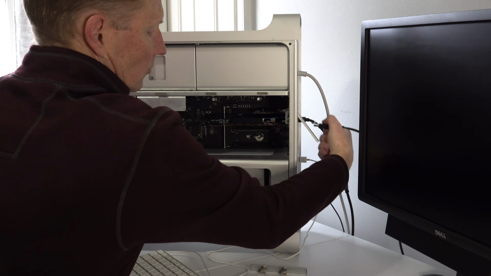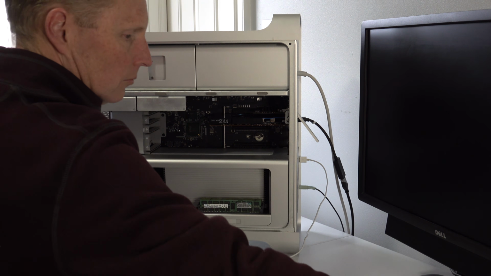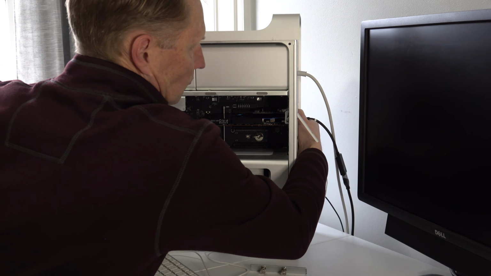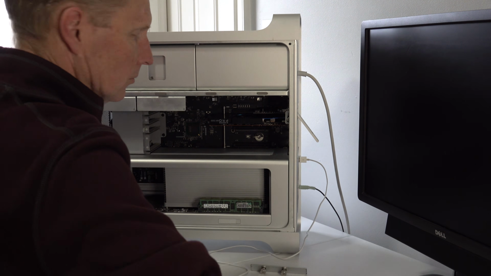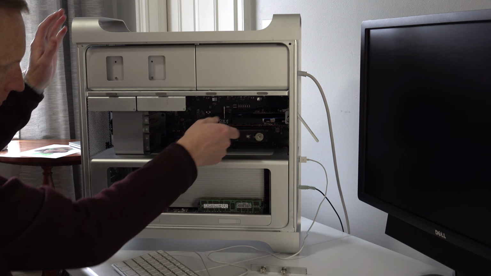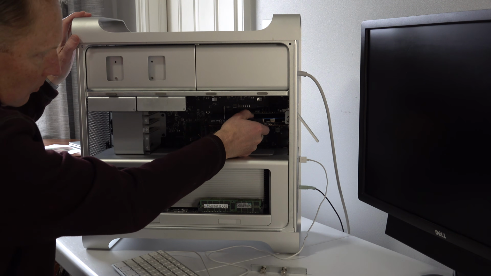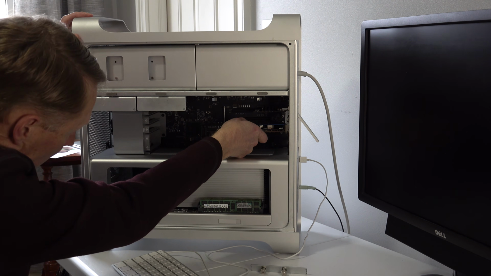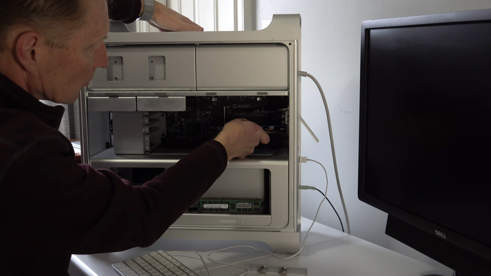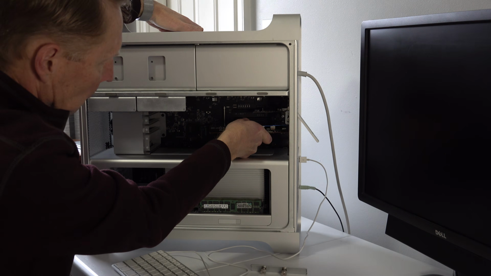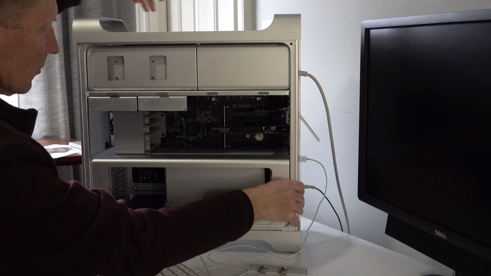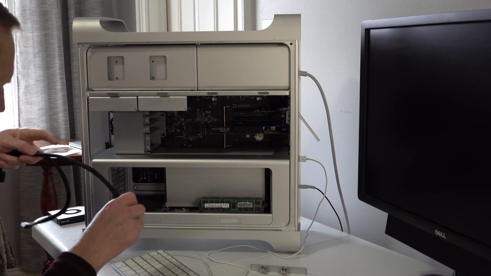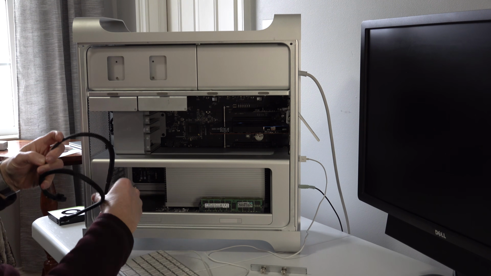Slot number 1 and slot number 2 are the 16 lane slots. And even though this isn't a real powerful graphics card, it's still a 16 lane card. So it might be bottlenecked a little bit by being in a 4-lane slot. So I'll go ahead and move it down to the 16 lane slot. And before I put the card in, it's always easier to put the cables into the backplane first.